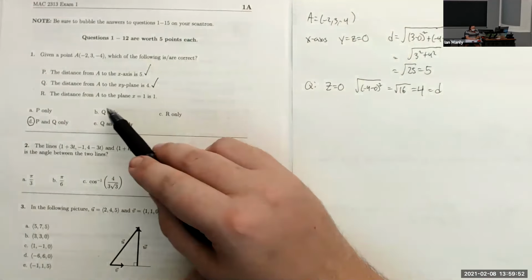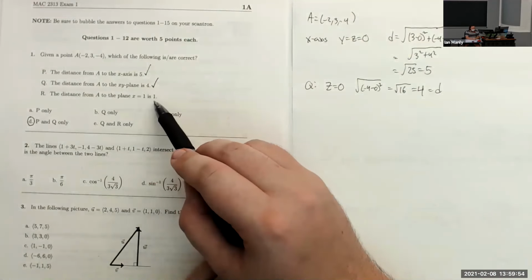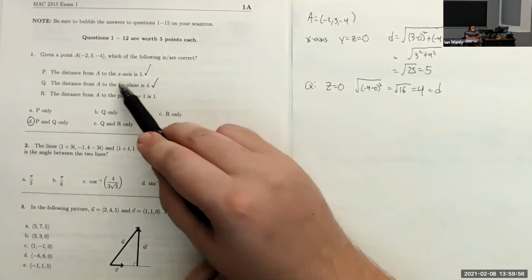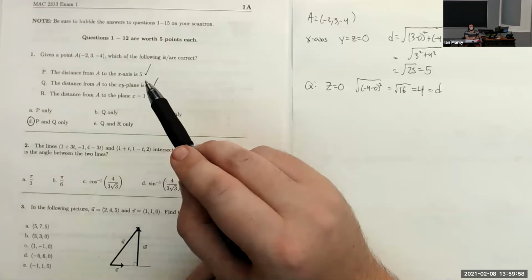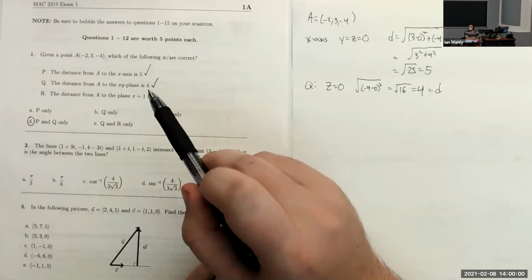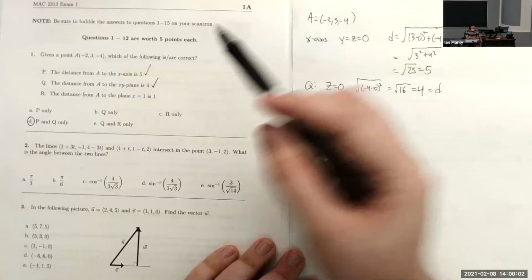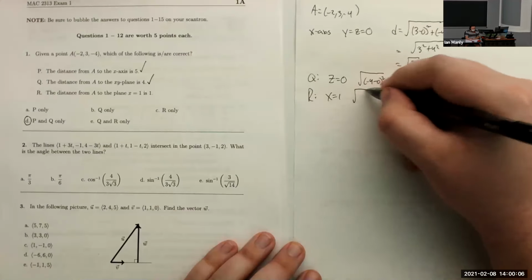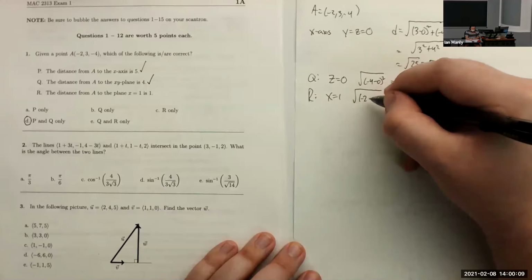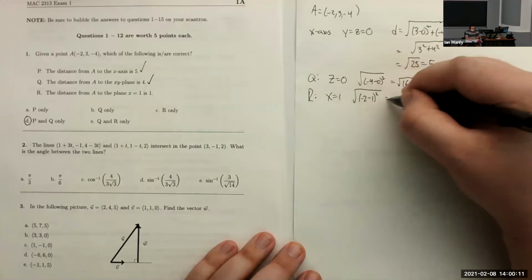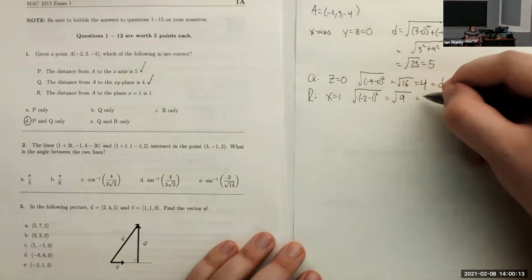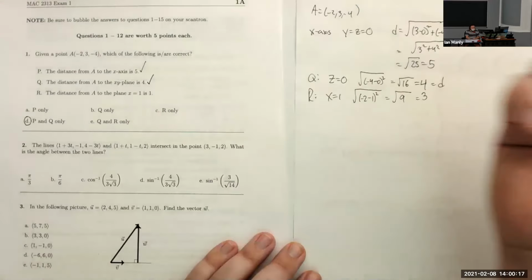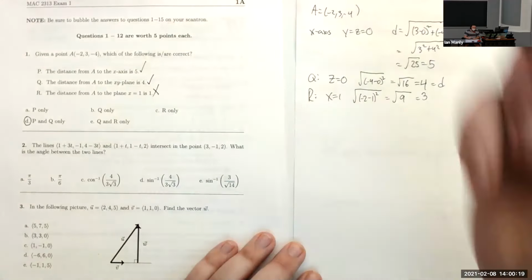This is saying the distance from A to the plane x = 1 is 1. Just like how z = 0 was the only requirement before, the only requirement for this one is x = 1. So we find the distance to x = 1: the square root of (-2 - 1) squared, which is the square root of 9, which is 3. Unfortunately, 3 is not equal to 1, so this statement is false.